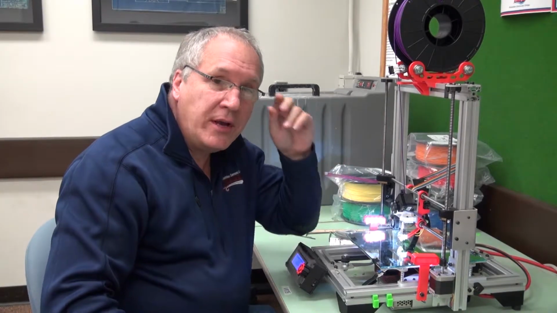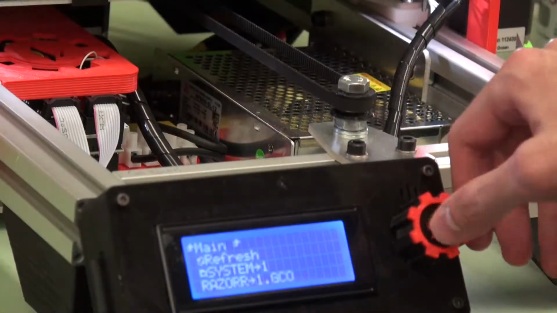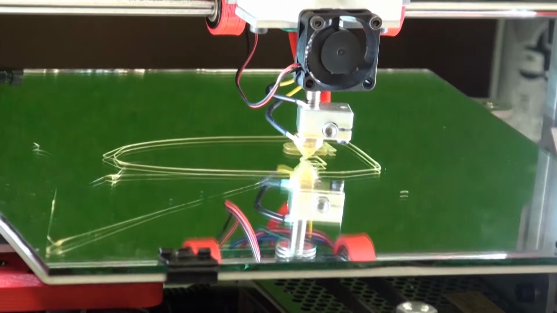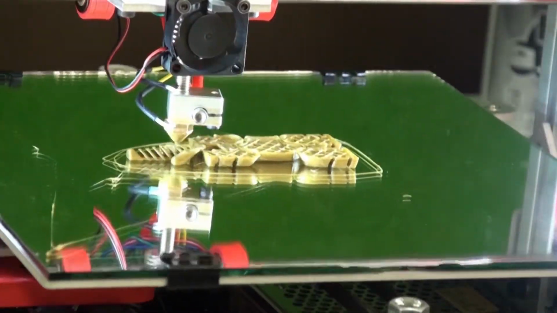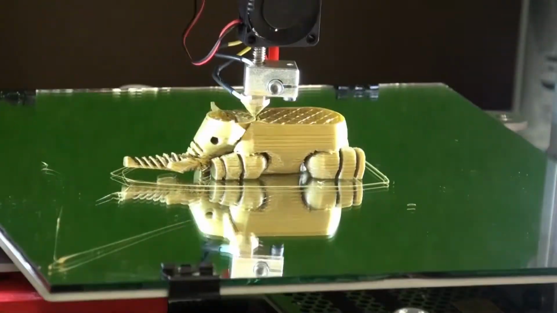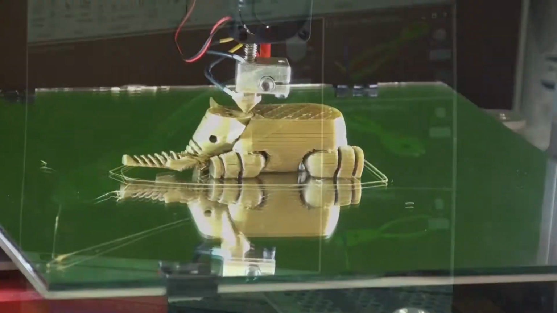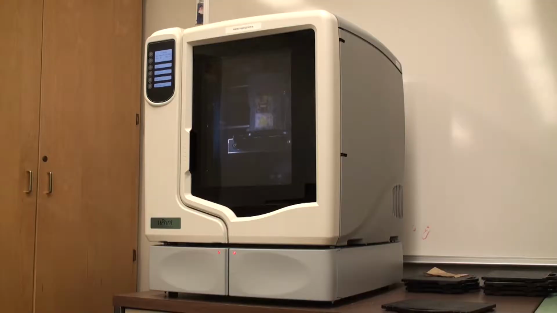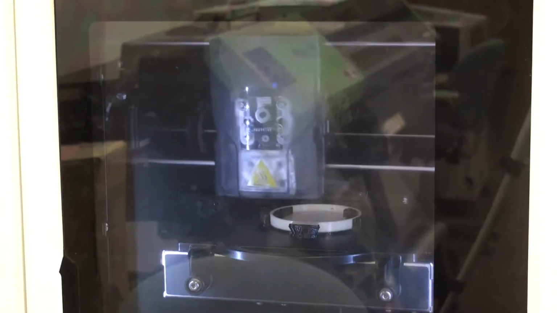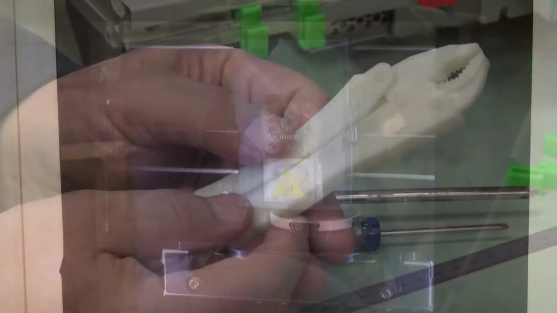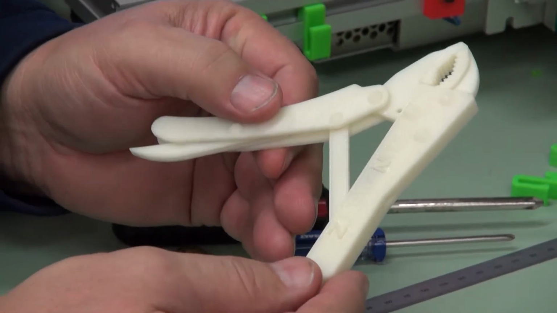Want to learn about 3D printing? We actually have 3D printers here that students actually design their own part. In one class, they'll design their own hand tool, they'll design it in 3D, and then they'll print it on a 3D printer. All of them work, they come out of the 3D printer working as a real tool would.